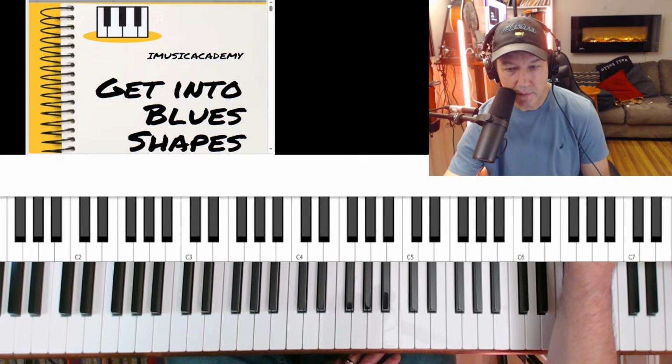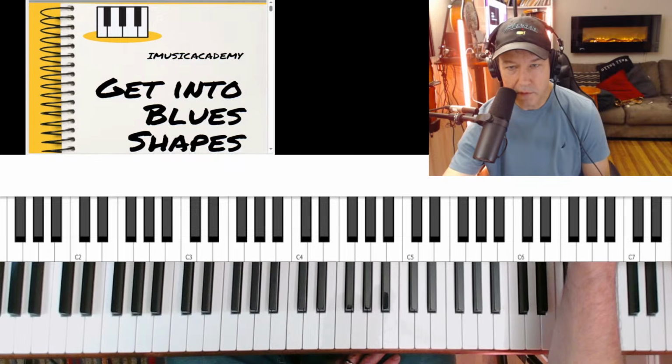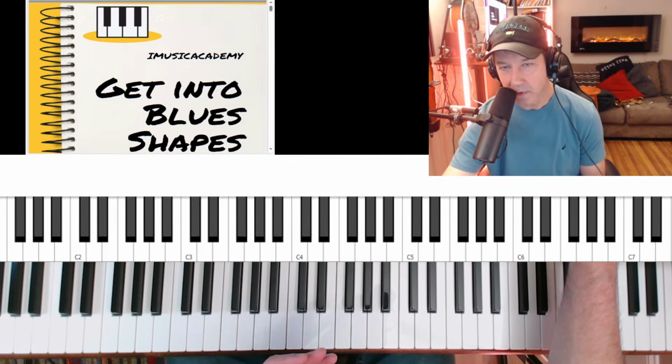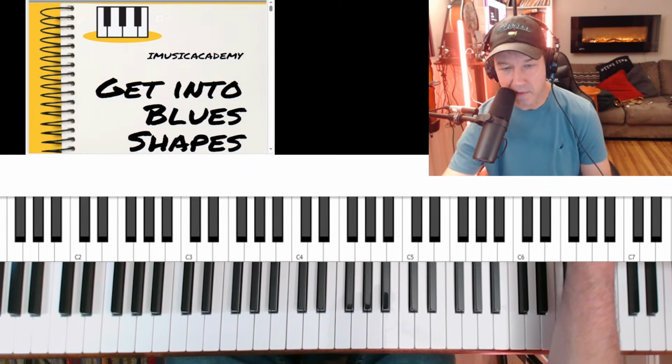All right, let me pull this up here. And what we're going to do is we're going to just start with shape. We could start with shape 1, but I think our shortcut that we're going to do is we're going to go down to the first page of the shapes course and go to measure 9. It's the A blues scale.